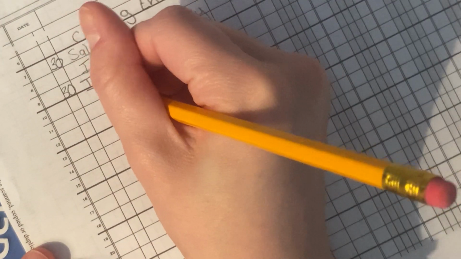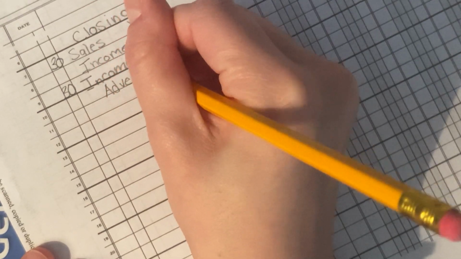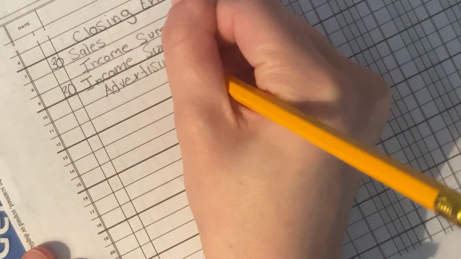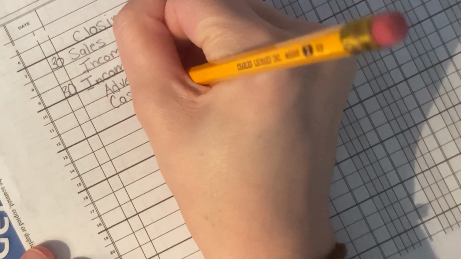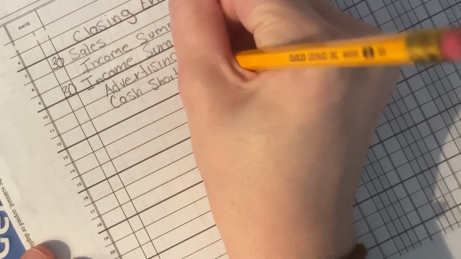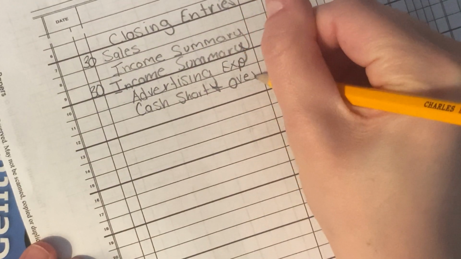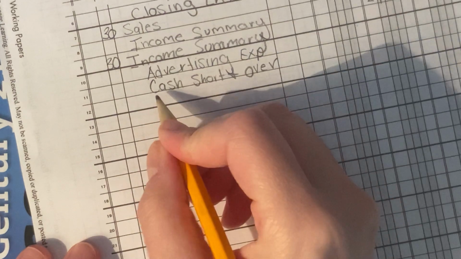So, advertising expense, I'm gonna abbreviate that. Cash short and over. Insurance.